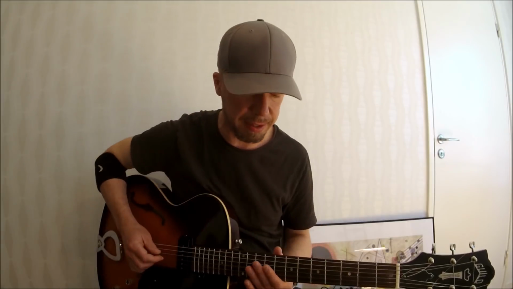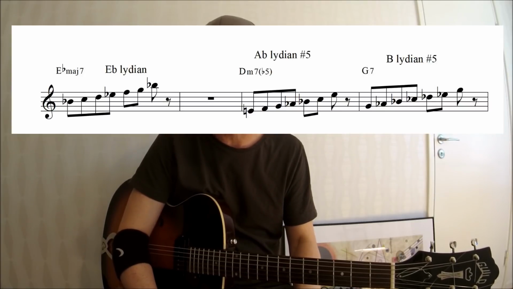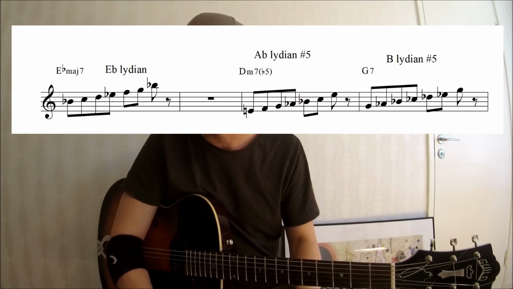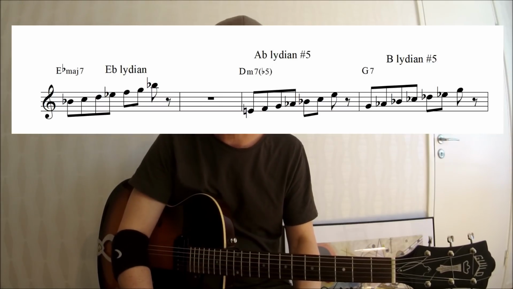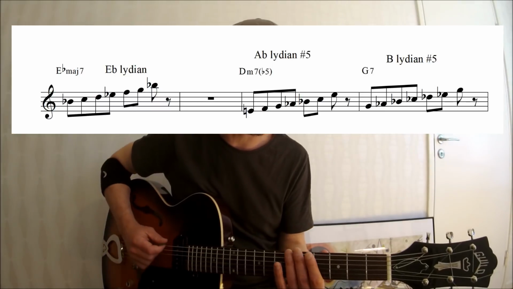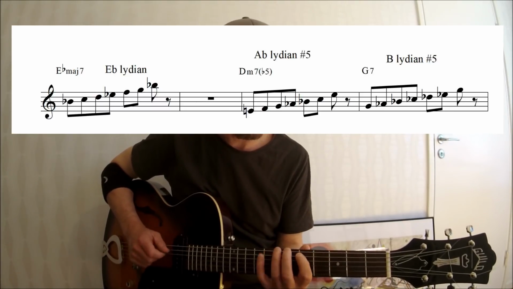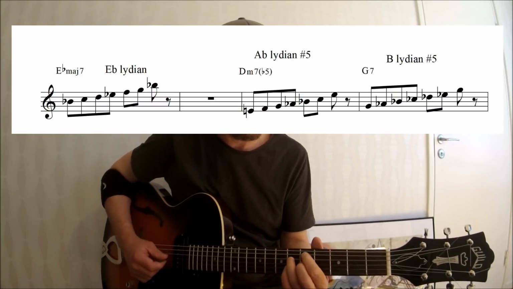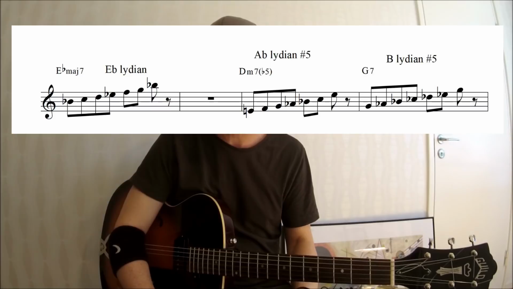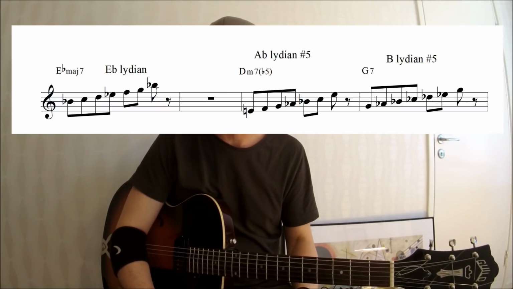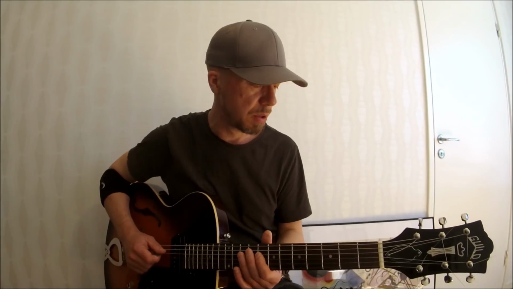So anyway, if we do the exact same thing, but we think of each chord as some kind of Lydian scale. So the E flat was going to be Lydian, so it's also going to be the same. Now D minor 7 flat 5, the Lydian parent scale of that chord would be A flat Lydian sharp 5, or A flat Lydian augmented. So if I do the same thing here, it will sound like this. Just this is a little bit trickier, so bear with me here.